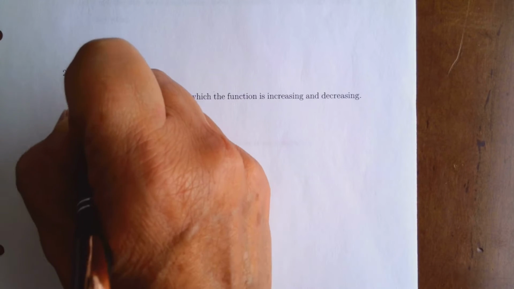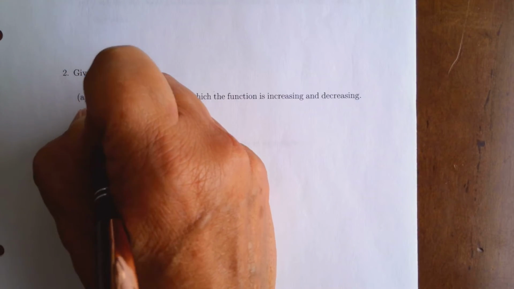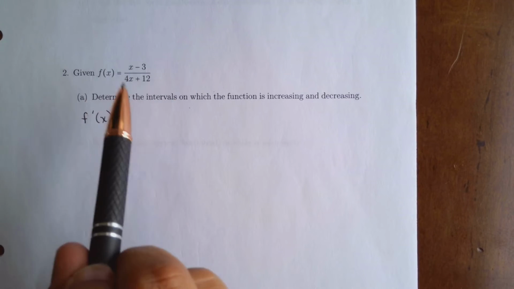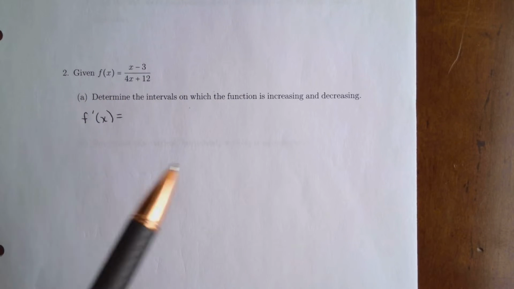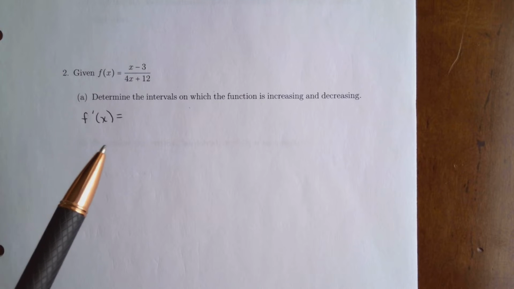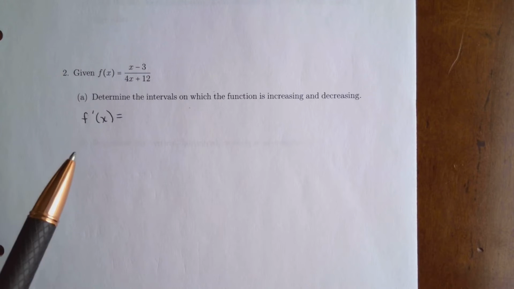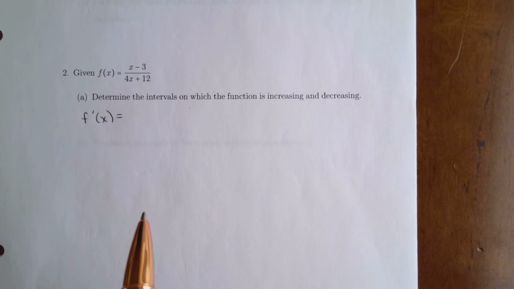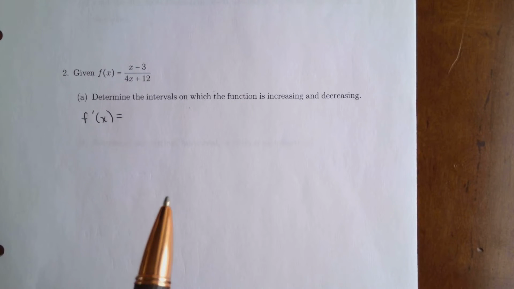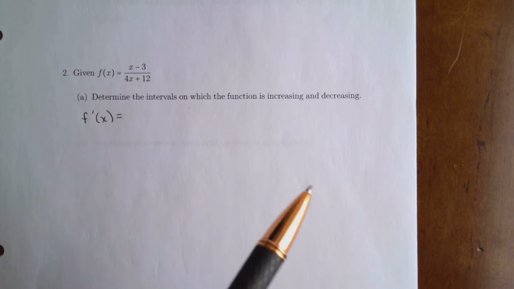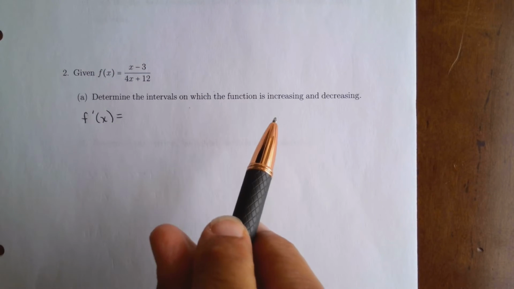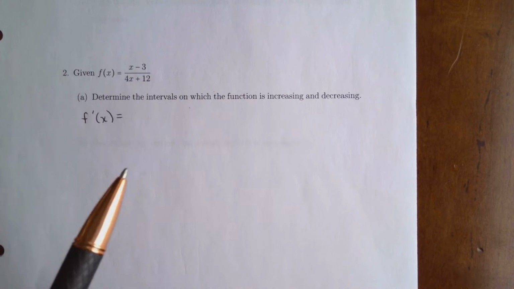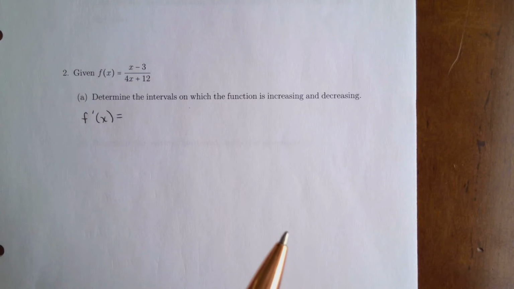Now, in section 4.3, we found the first and second derivative first because it was a polynomial. However, since this uses the quotient rule, we need to do a little work and simplify it because we have to find the second derivative. That's why we're just going to do this first. You could do the first and second right away, that's fine, but the way this problem is set up, we're going to find the first derivative and do our increasing and decreasing step.